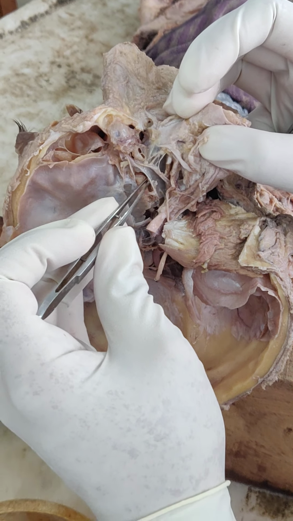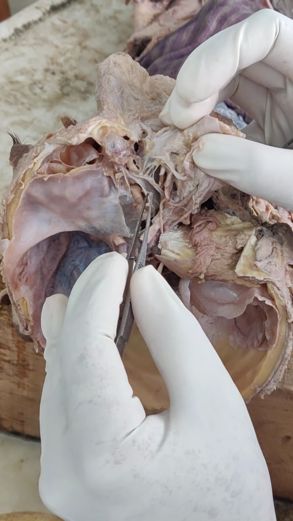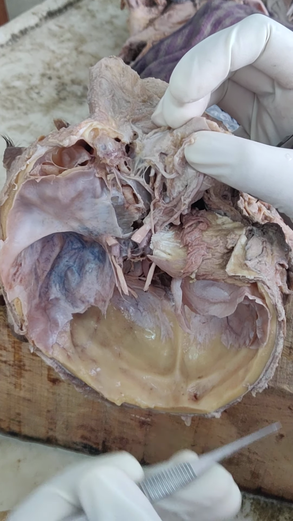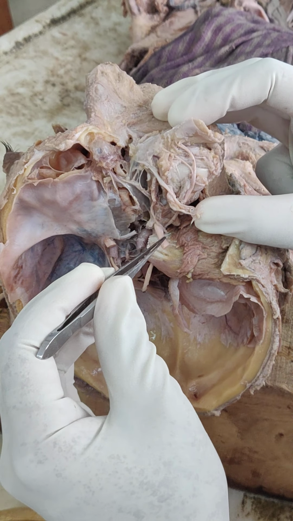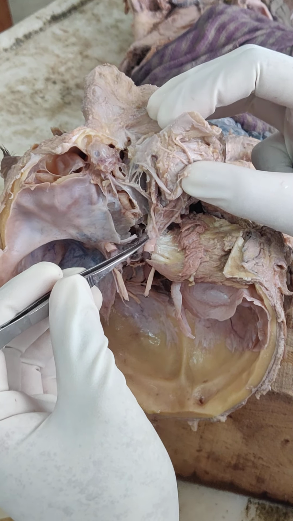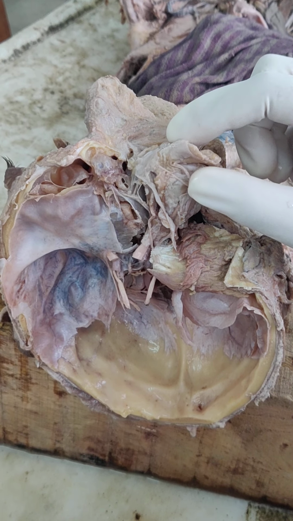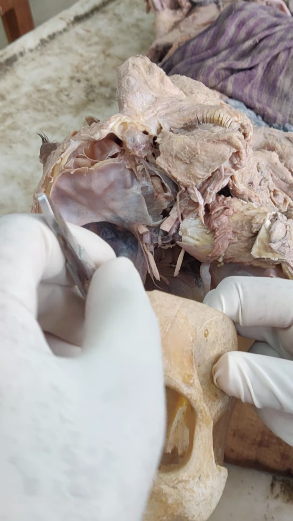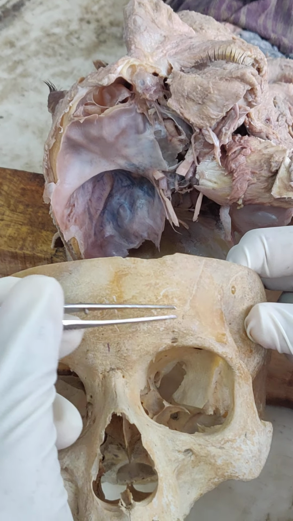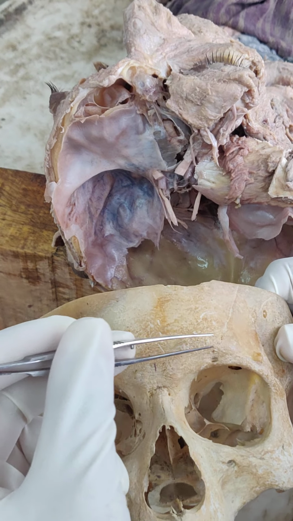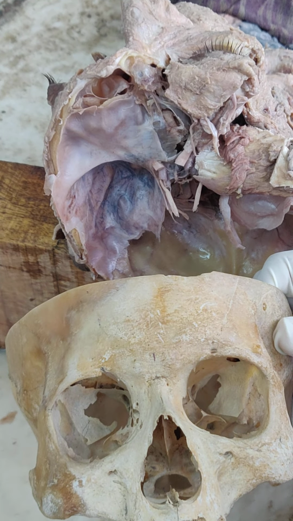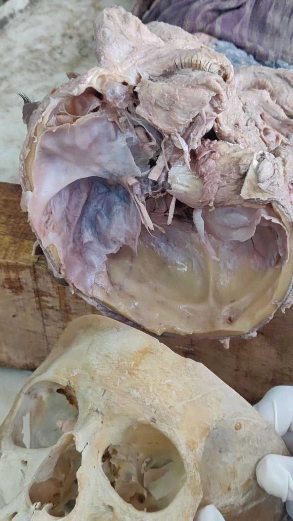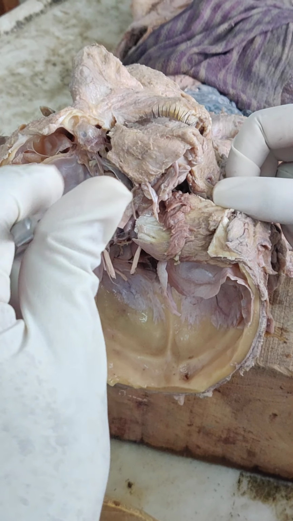the orbit. Due to the loose connection with the bone, it is easily stripped. Posteriorly it is continuous with the dura mater and the sheath of the optic nerve, and anteriorly it is continuous with the periosteum lining the bone around the orbital margin, and then becomes continuous as the periosteum of the adjoining bones. So this is the orbital fascia, and there is a gap at the infraorbital fissure.